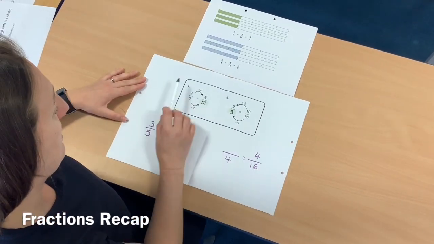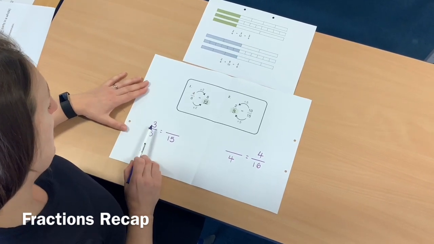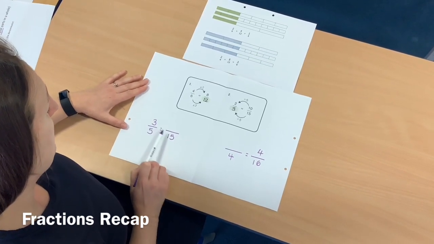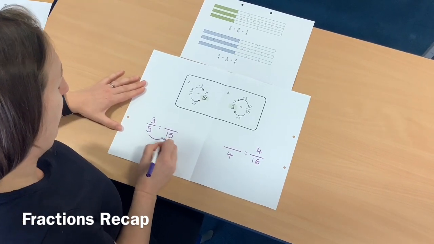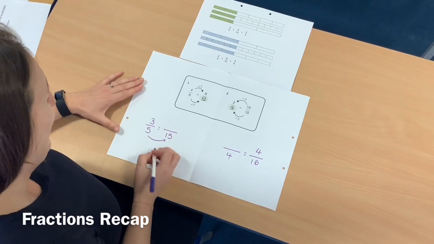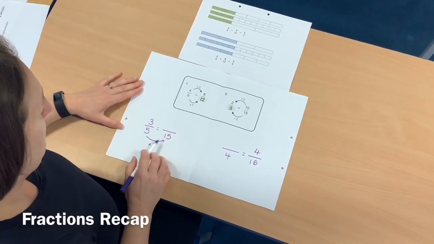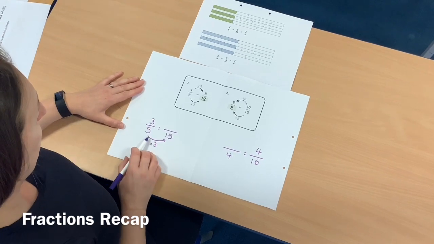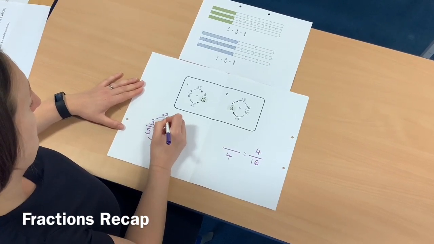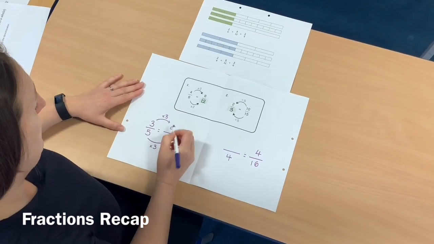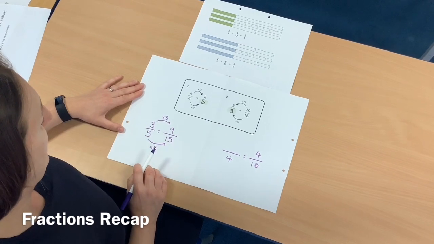So here's a little reminder for you, and we'll do a couple together before I give you your task for today. So 3/5 is equivalent to how many 15ths? Well, first of all, we need to look at the relationship between 5 and 15. Again, if you know your tables, this will be much, much easier for you. 5 times 3 is 15, and because we've timesed the denominator by 3, we also need to times the numerator by 3, which is 9. So 3/5 is equivalent to 9/15.